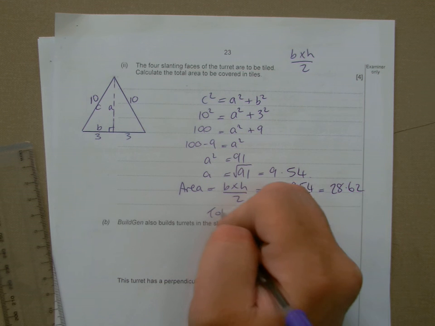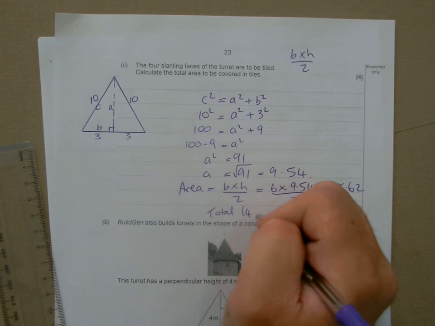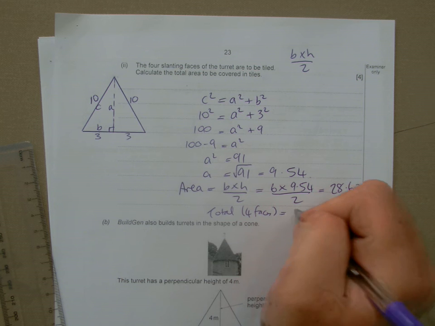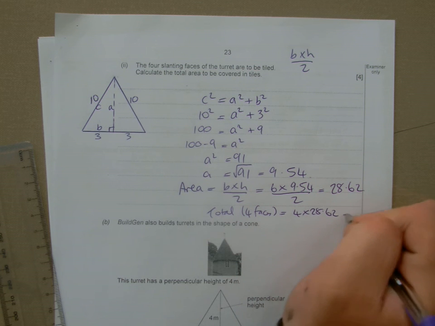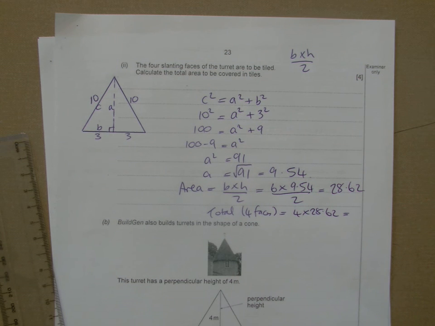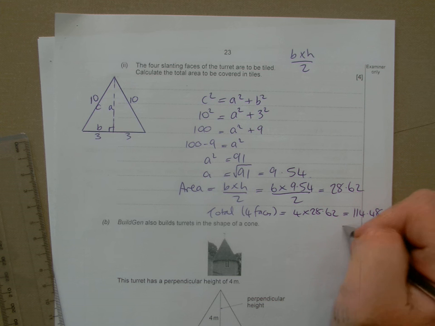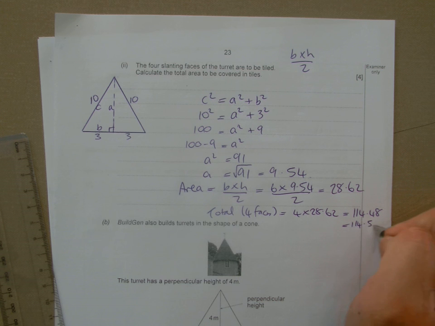So the total of the 4 will simply be 4 times 28.62, and I get that out to be 114.48, or 114.5 meters squared.